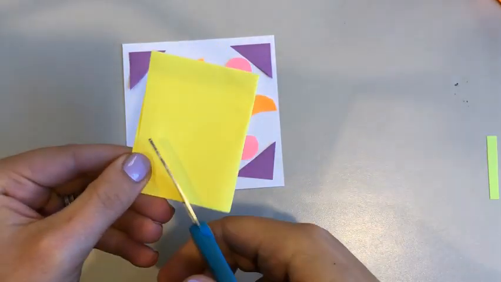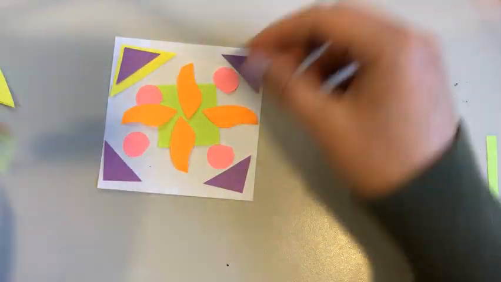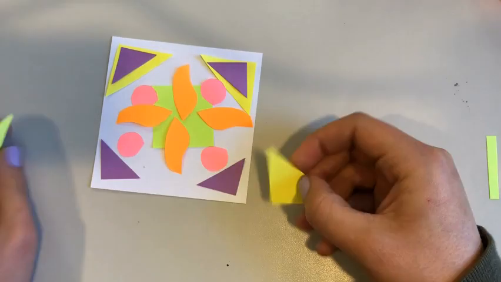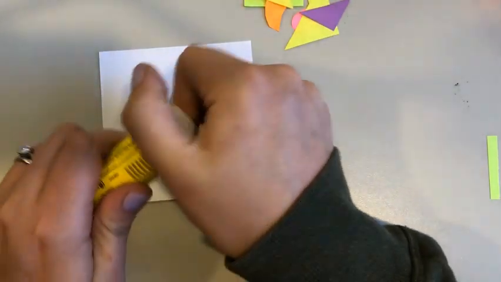Continue to play with cutting, arranging, and trying out different things with the different papers. When you like everything, take everything off the paper and then glue it down.